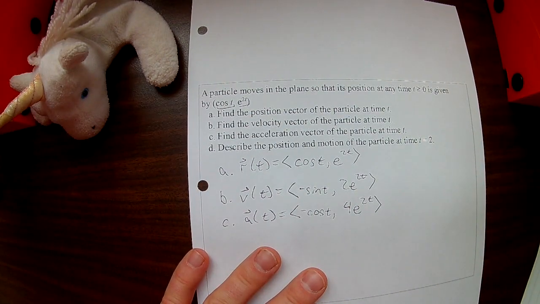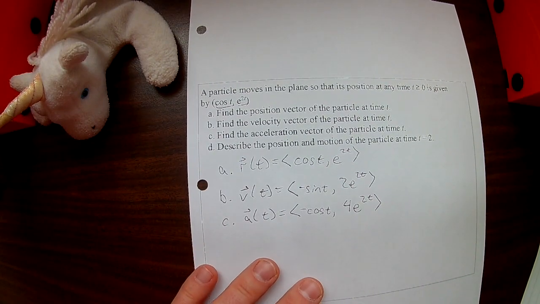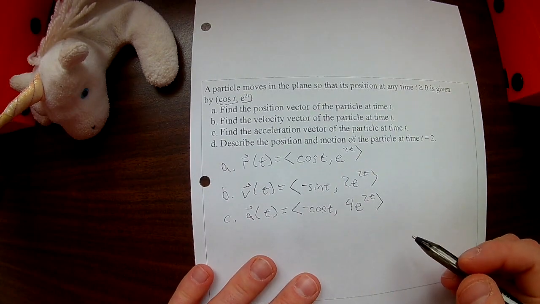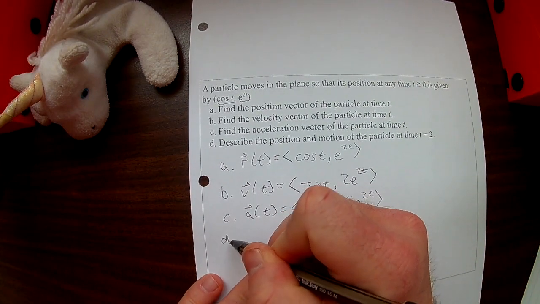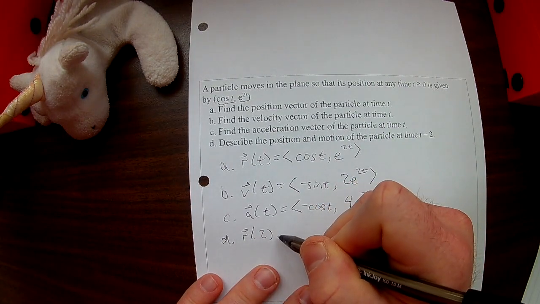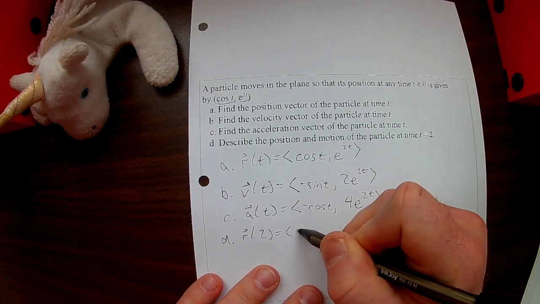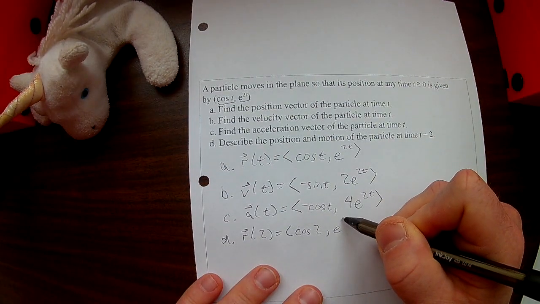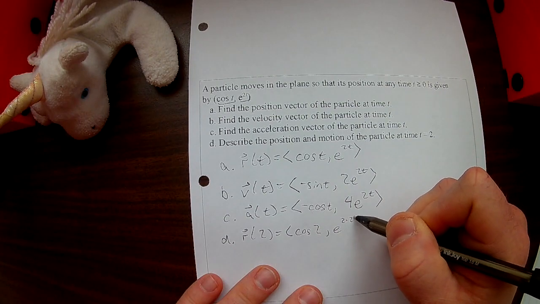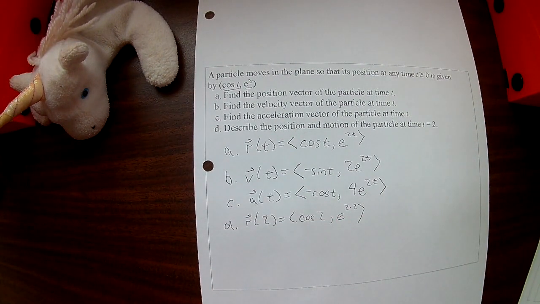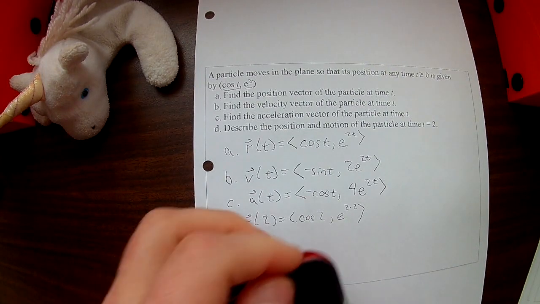There we go, acceleration. Describe the position and motion of the particle at time t equals 2. To describe the position and motion of the particle at time t equals 2, what we have to do is find r of 2, which is going to be equal to cosine of 2, comma, e to the 2 times 2. Handy dandy calculator.